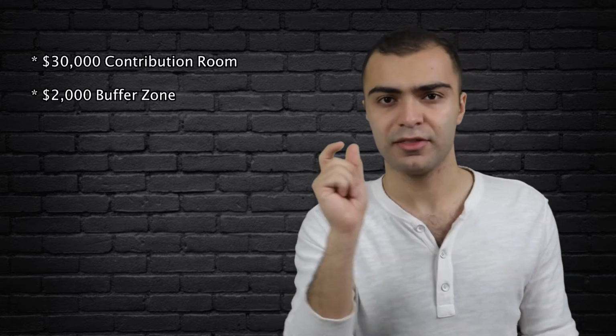Now, with that said, let's discuss what happens if you go over the allowed contribution limit that you have for your TFSA. So if you, let's say, have $30,000 available contribution room on your TFSA, what happens if you contribute more than that amount? Well, for up to $2,000, nothing really happens because the government allows you that little bit of a buffer zone just in case you make any mistakes.